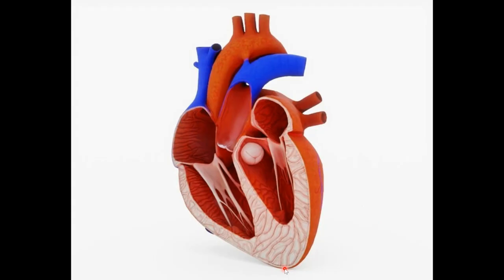All right, let's go through the heart. I have a heart. The heart has 4 chambers, 2 superior chambers and 2 inferior chambers. All right. The 2 superior chambers are called the atria. Atria, that's plural.